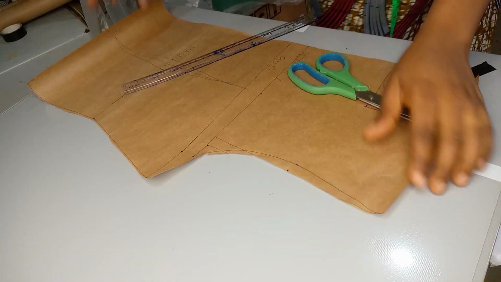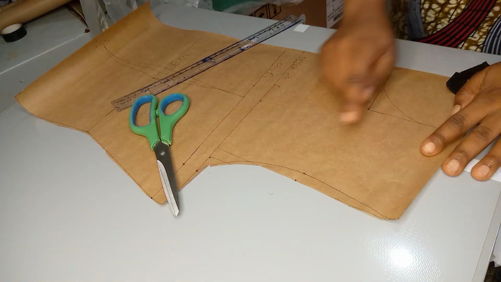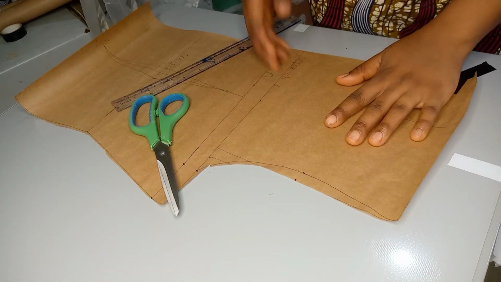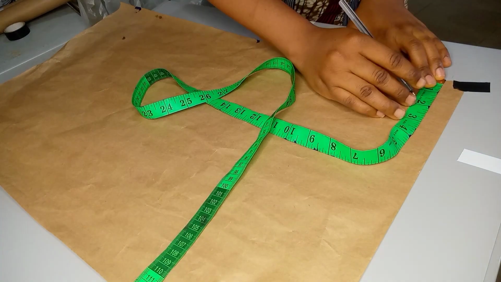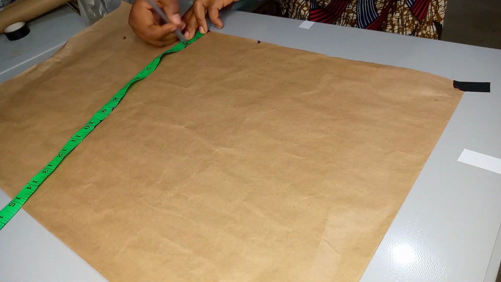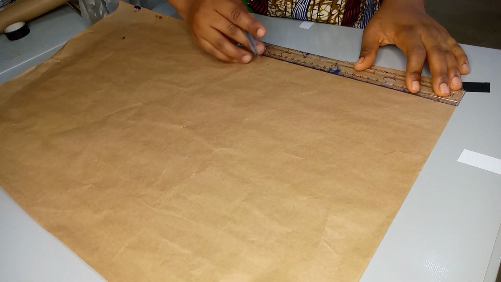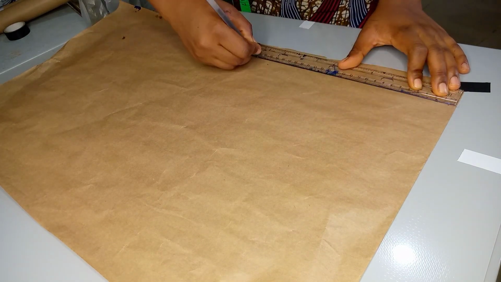So this is the front part. If you notice, I didn't cut out the half inch, the 0.5 inch from the armhole yet, and I didn't cut out the neckline yet because I have to place it on the back measurement. So for the back side, I'm going to measure out 1.5 inch, and that would be for the zipper allowance. I will draw a straight line to mark it out.